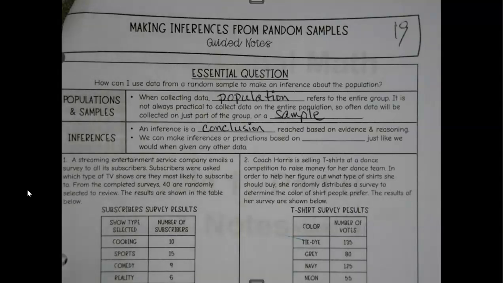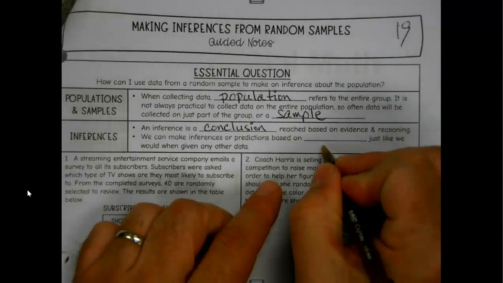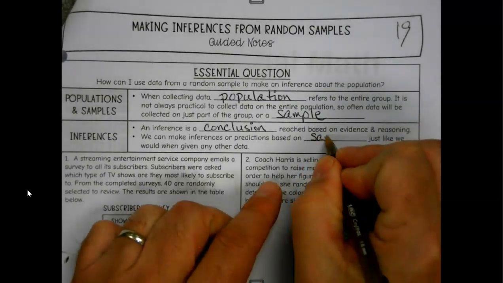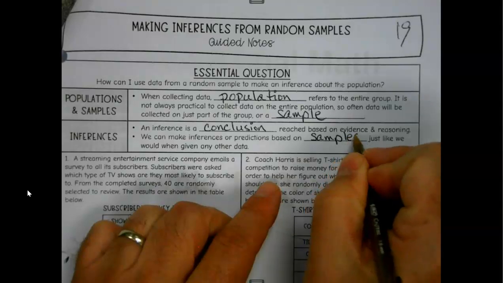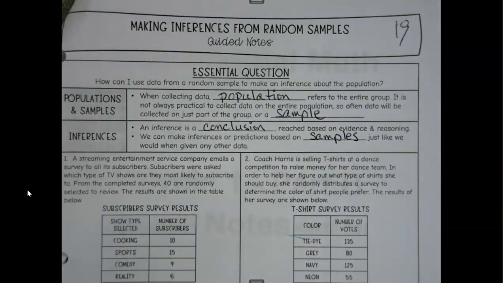We can come to some sort of an idea based on the evidence and reasoning. Then we can make an inference based on the samples, just like we would whenever we get information. The nice thing about an inference in these situations is it's not just your personal opinion or one or two people. Normally, you get a group of people together and you kind of figure out, okay, what's the group thing here? And we can do that with a fairly small set.